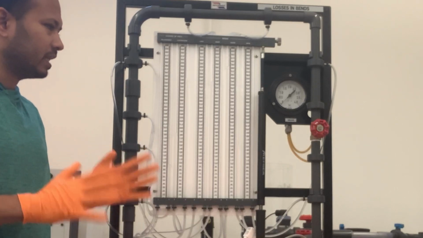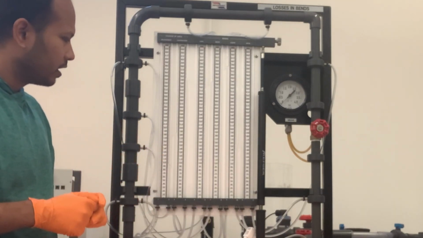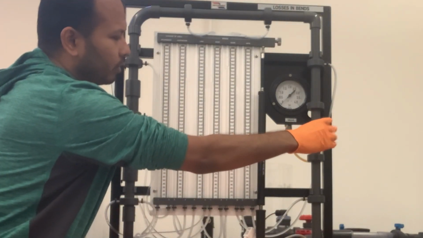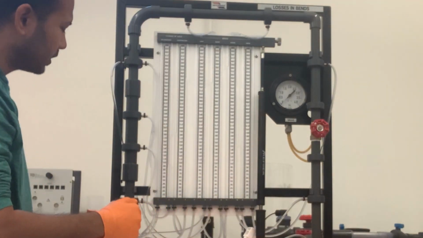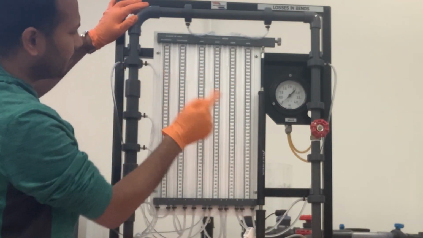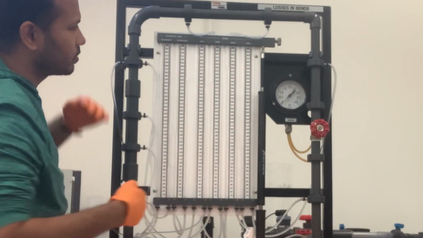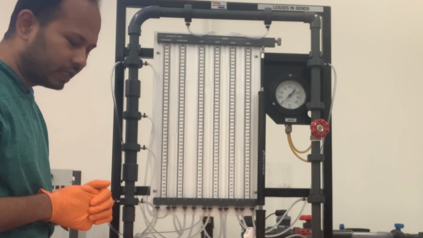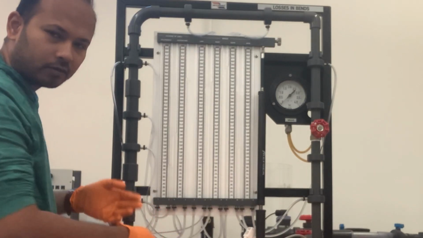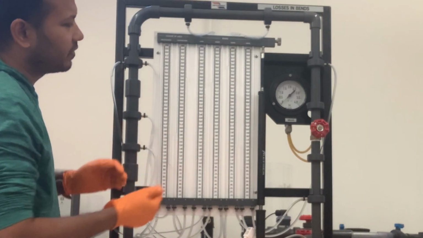For this test, we're going to do the data collection in two stages. First, we'll keep this valve fully open and we'll measure the manometer reading for each of those. I'm going to show you in a little bit. We have names for which manometer is going to give us which reading. You can also look at the pipes and know where it is coming from. So that will be the first stage.